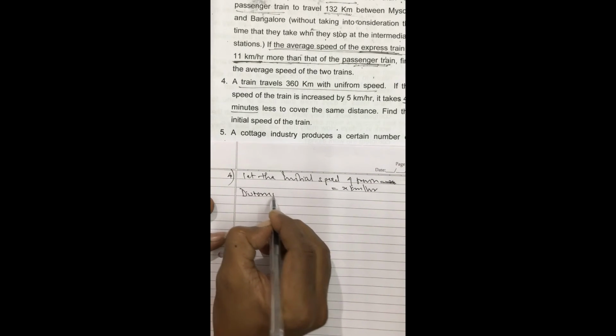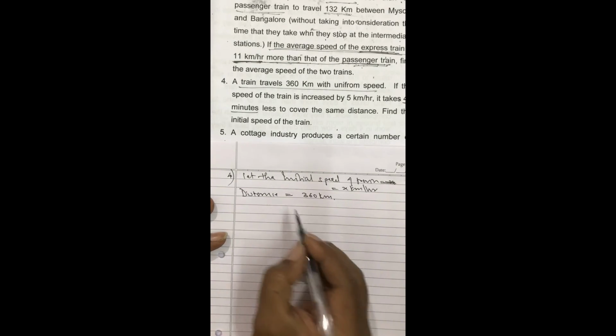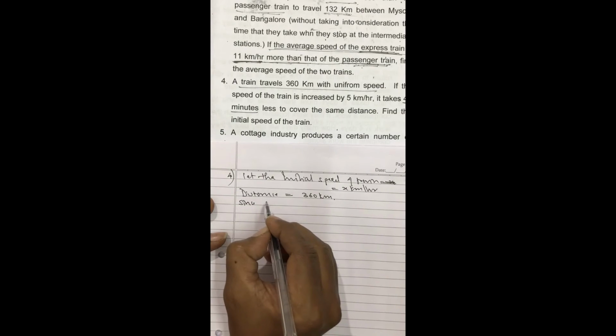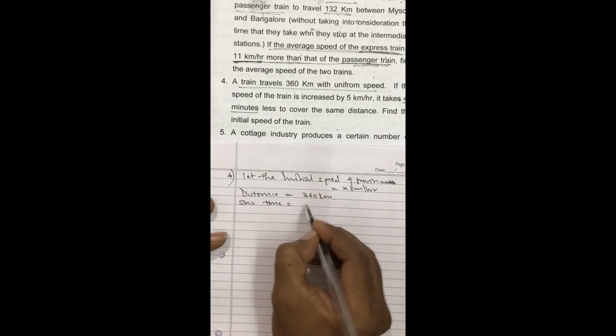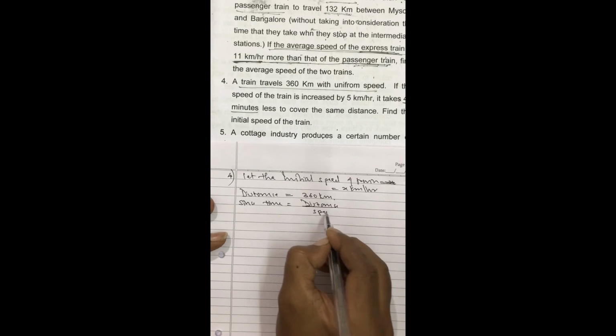Distance they have told is 360 kilometer. Since you can write this also, time is equal to distance upon speed.